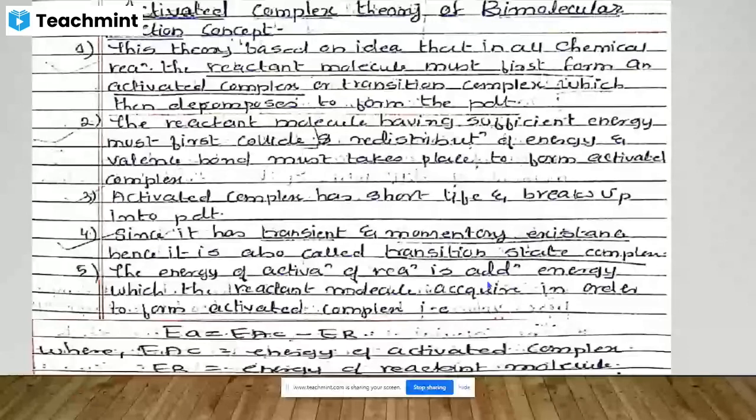Reactant molecules having sufficient energy must first collide and redistribute the energy, and valence bond changes must take place to form the activated complex. The activated complex has a short life and breaks up into the products. Since it has a transient, momentary existence, it is called the transition state, and the energy of activation of the reaction is the added energy which the reactant molecules acquire in order to form the activated complex.